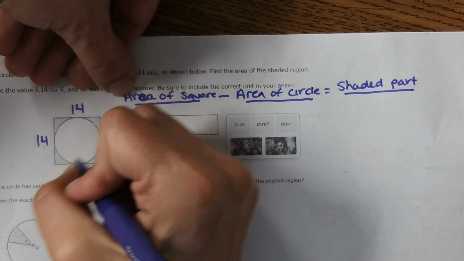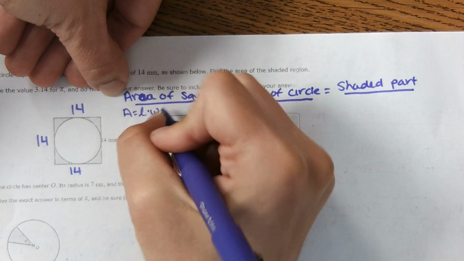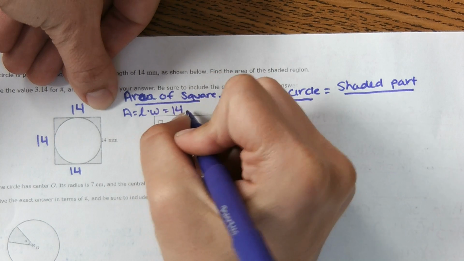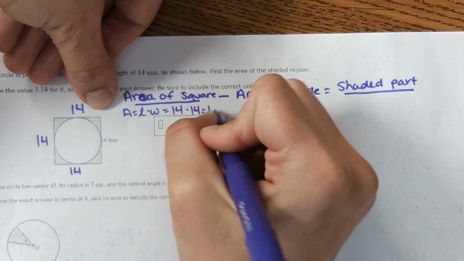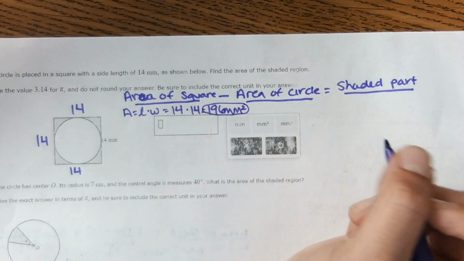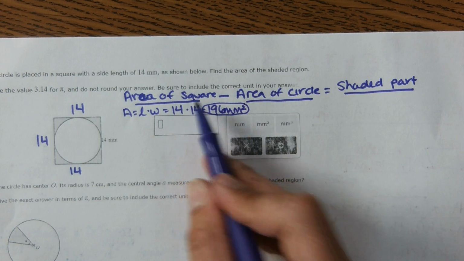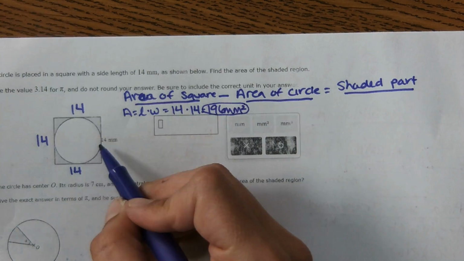Okay, there we go. To find the area of the square, it's just length times width. So area equals length times width, which in a square is the same measurement. So 14 times 14, which is 196 millimeters squared. So that's the area of the square. Then I need to find the area of this circle.